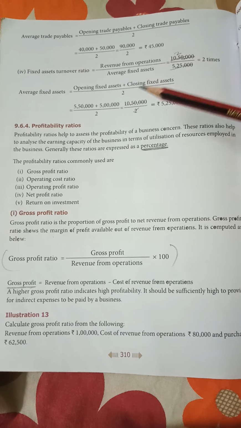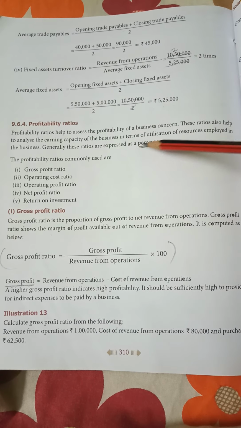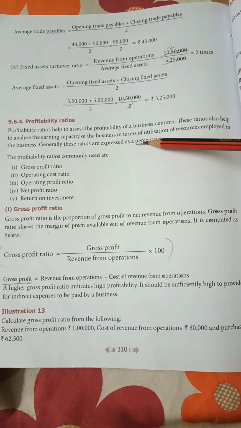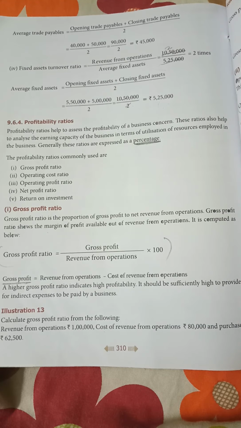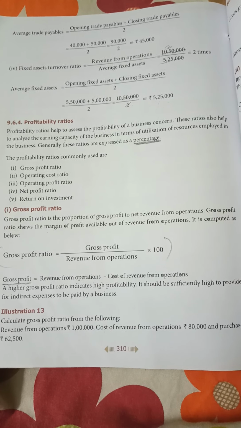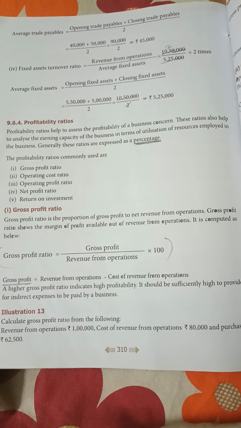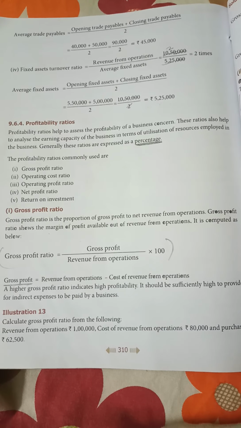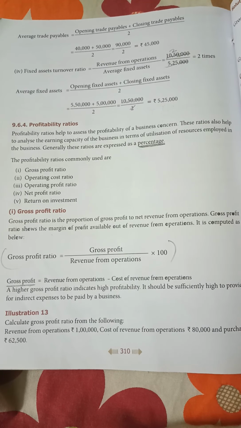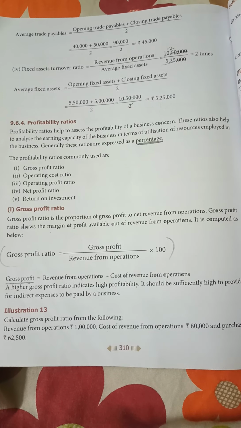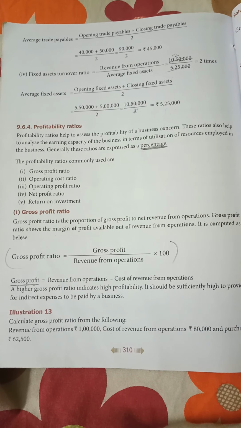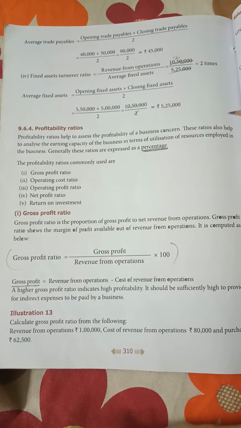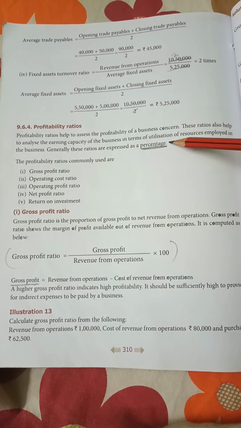And these ratios must be expressed in the form of percentage. So there are three forms in which the ratios can be expressed. The first one is the pure form, that is ratio form. The second one, what we saw, was in times, which is only applicable for turnover ratios, and for the profitability ratios we have to express it in the form of percentage.